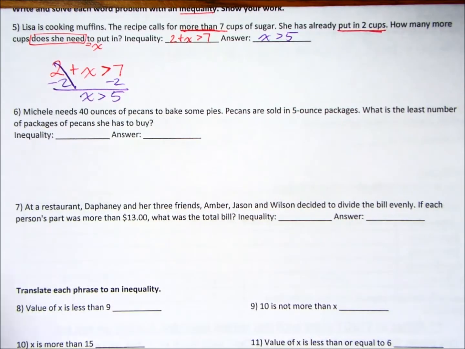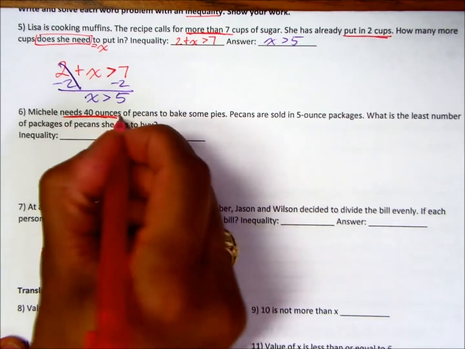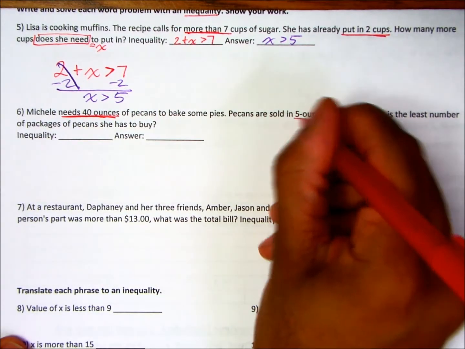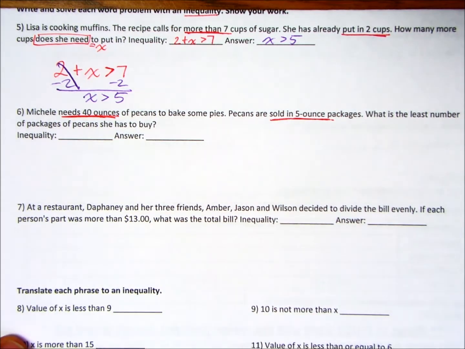Next one. Michelle needs 40 ounces of pecans to bake some pies. Pecans are sold in 5-ounce packages. What is the least number of packages she has to buy? Let's read it a second time. She needs 40. They're sold in 5-ounce packages. What's the least number that she could buy?